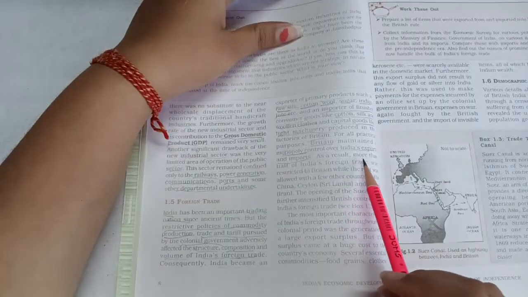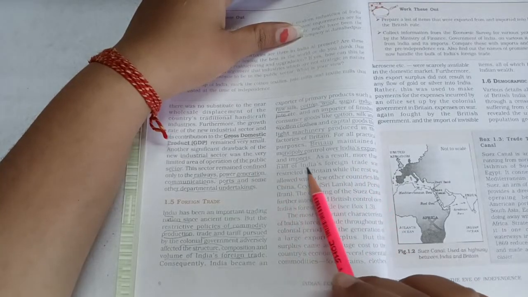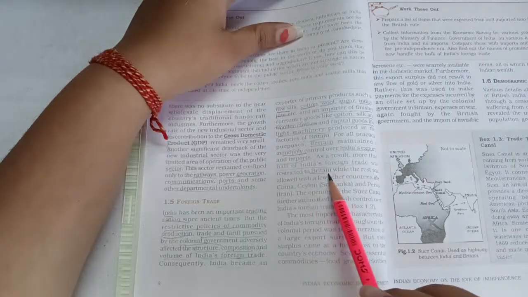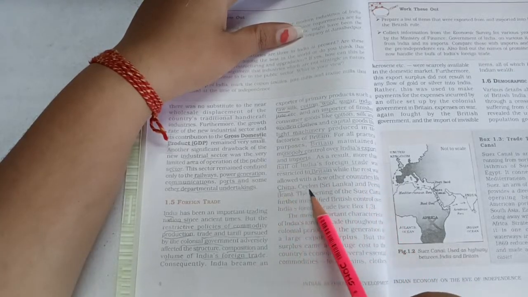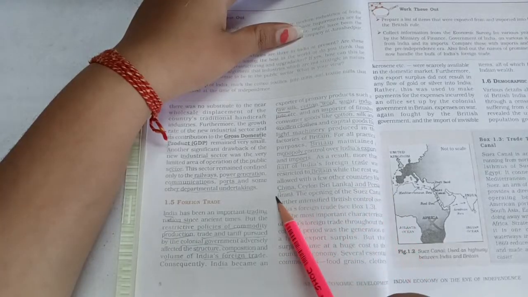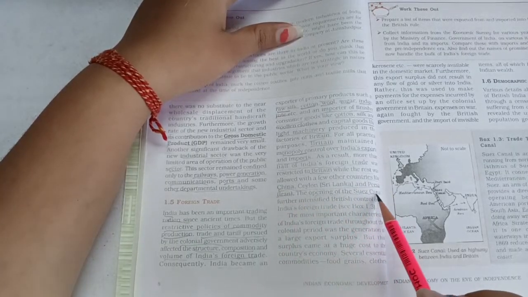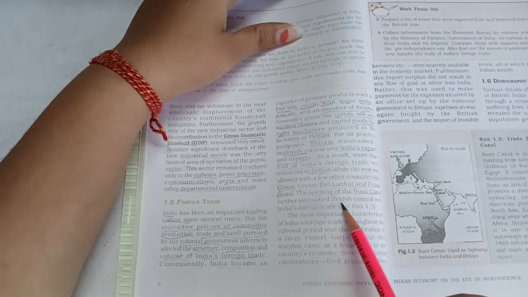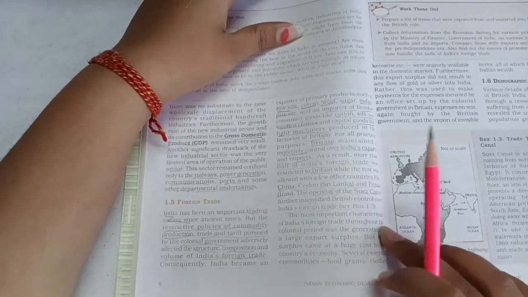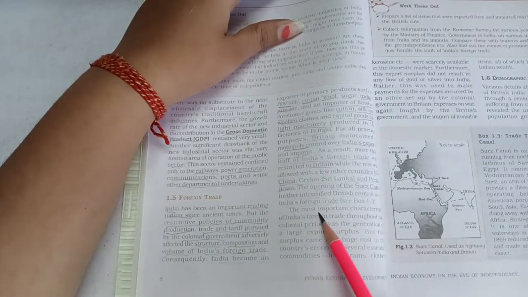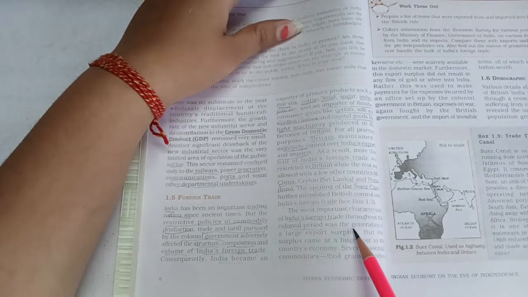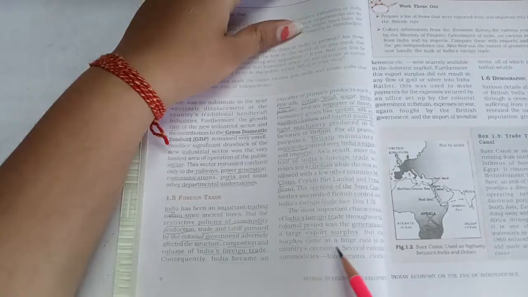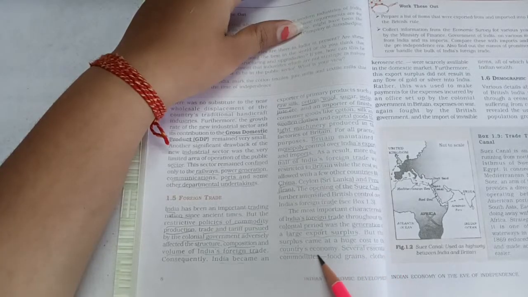As a result, more than half of India's foreign trade was restricted to Britain, while the rest was allowed with a few other countries like China, Ceylon, Sri Lanka, and Persia, Iran. The opening of the Suez Canal further intensified British control over India's foreign trade. The most important characteristic of India's foreign trade throughout the colonial period was the generation of a large export surplus, but this surplus came at a huge cost to the country's economy.